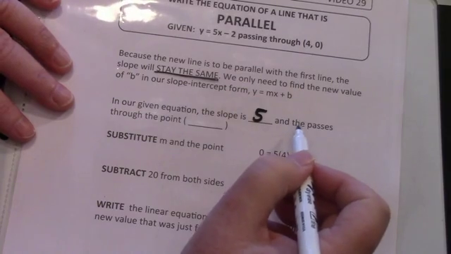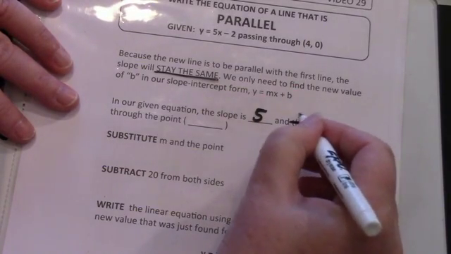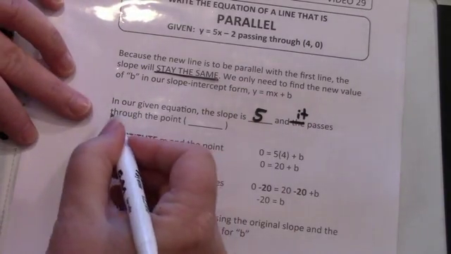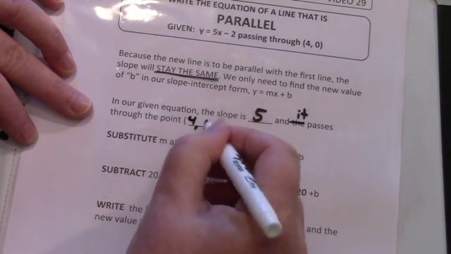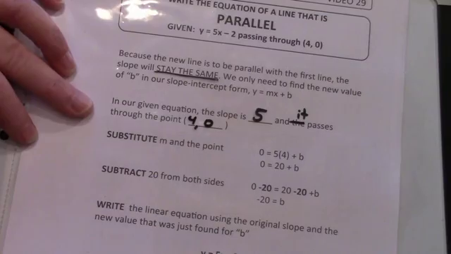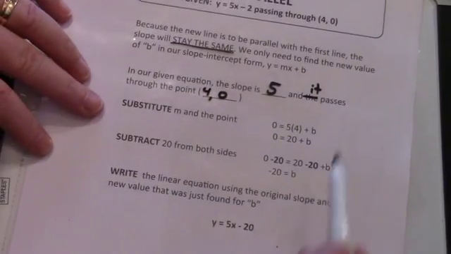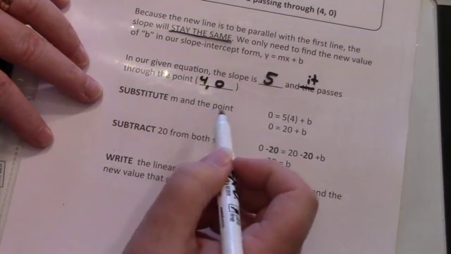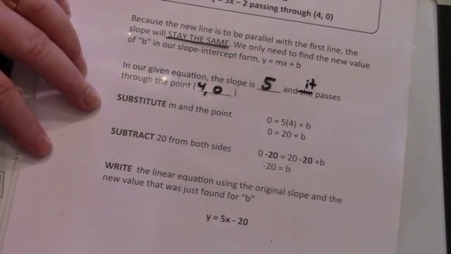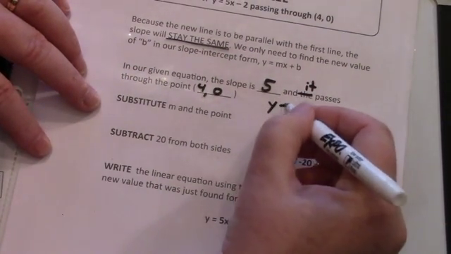It passes through the point 4, 0. So let's look at what we need to do here. Substitute m and the point. So let's write this above again.